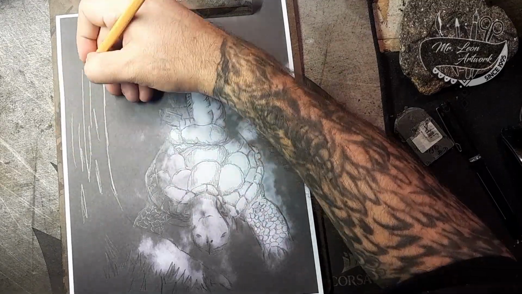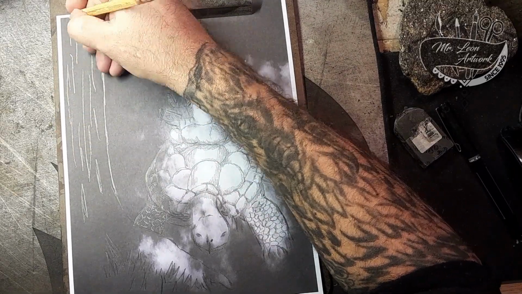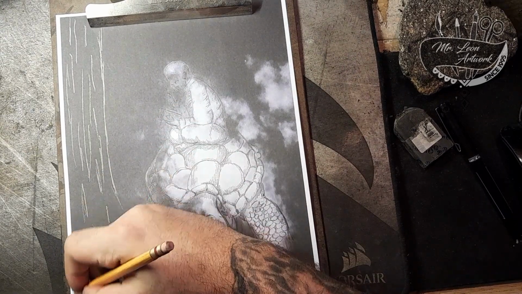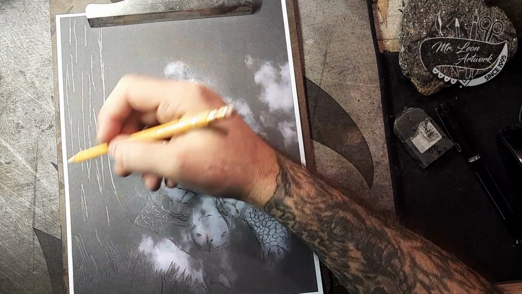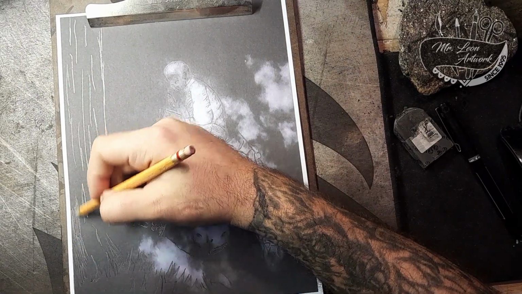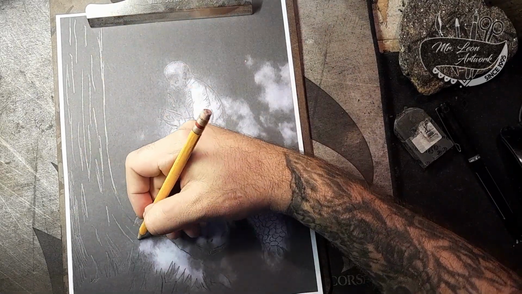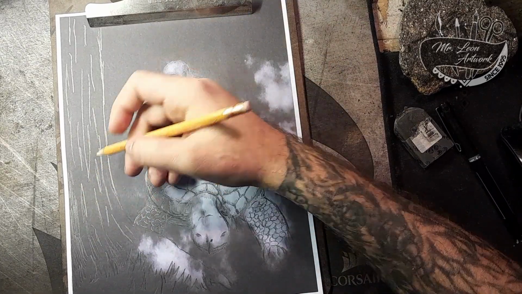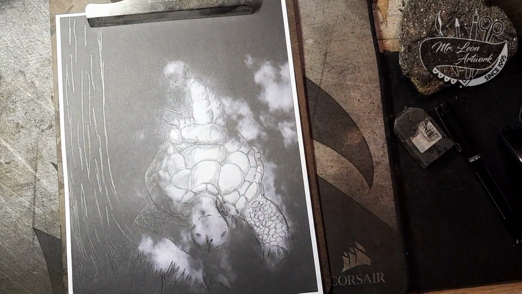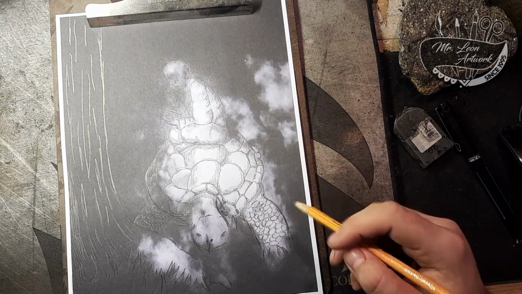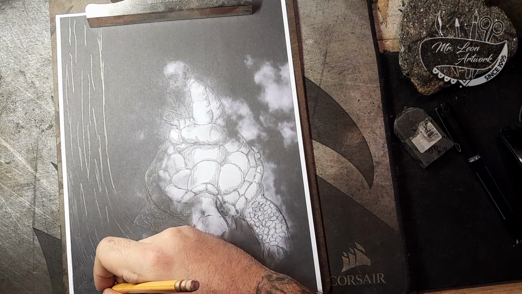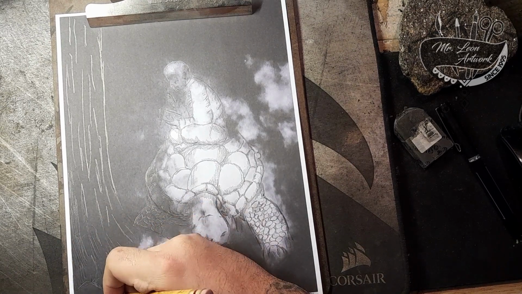Here go the bark marks. Every time you see me twiddle my finger with the pencil, I'm thinking, trying to figure out what else to place on the paper.